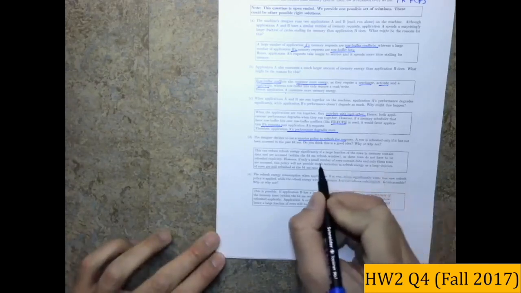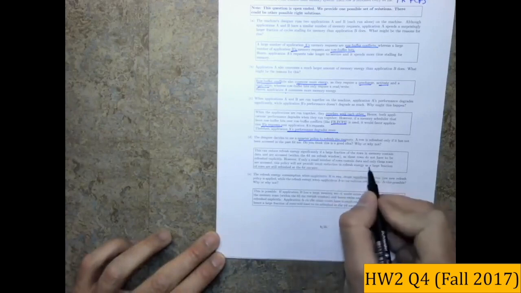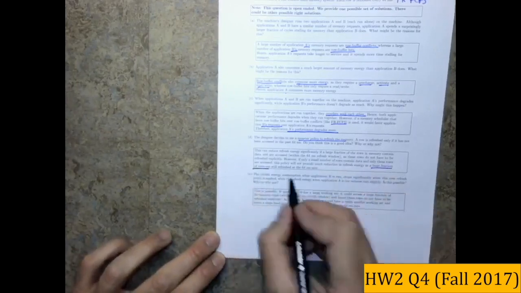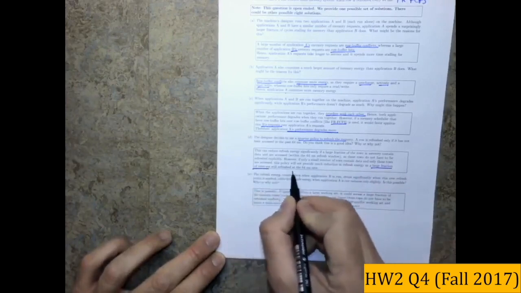If we have a large fraction of rows that have been accessed, they won't be refreshed every 64 milliseconds, so we can have an improved refresh outcome.